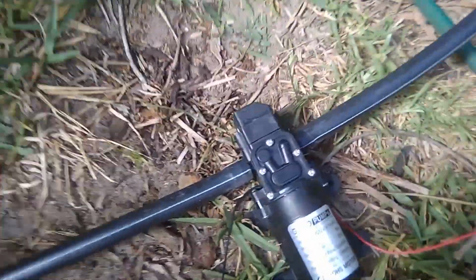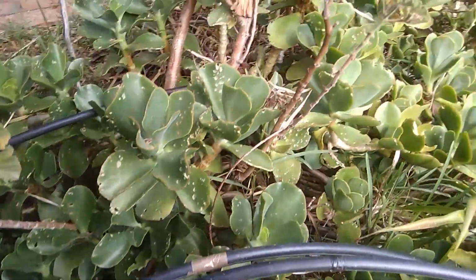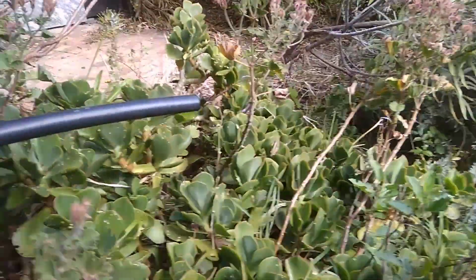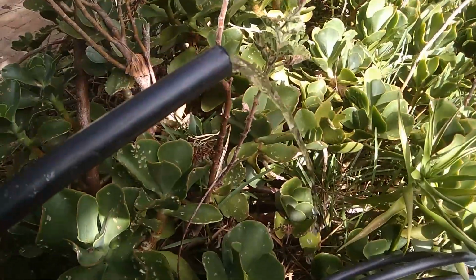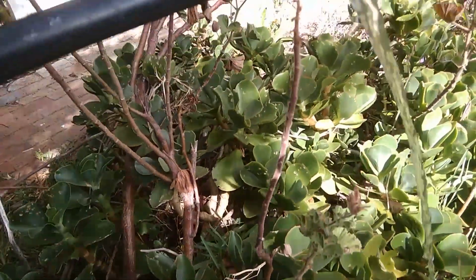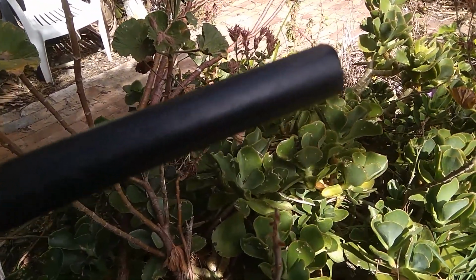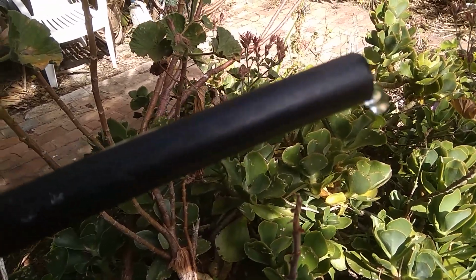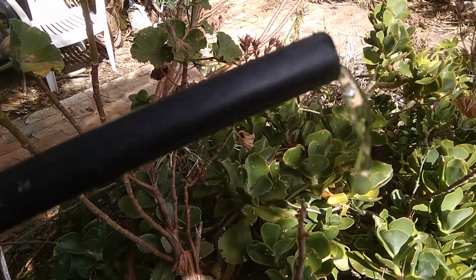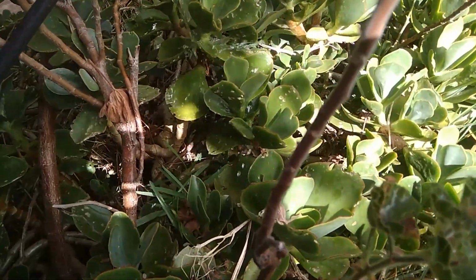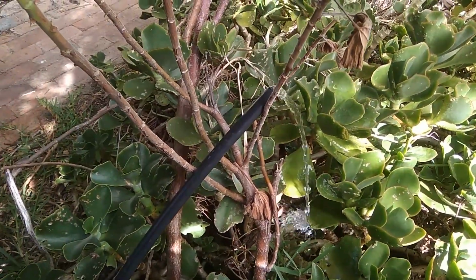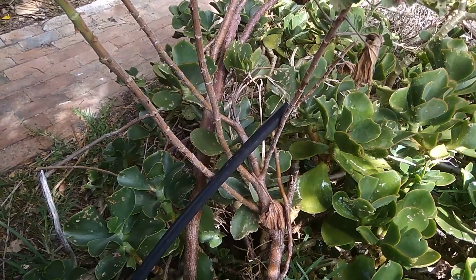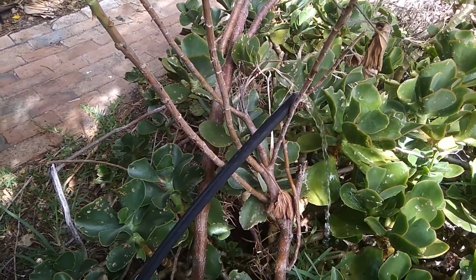Let's go to the end of the hose and see where the water is coming out. So here is the end of the hose. We're going to see, there we go, there's the first water coming out of our hose. So the pump is definitely pumping. Now the question becomes, to what height can this pump water? We've established that the pump can pump. Let's now establish what height it can pump to.